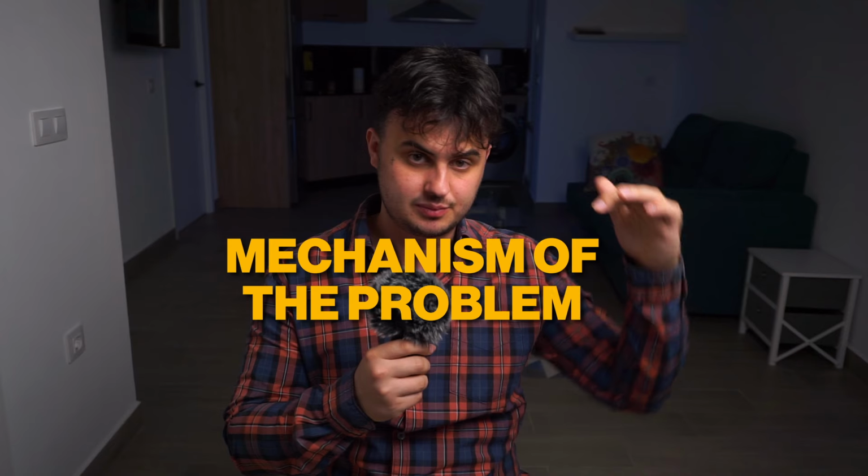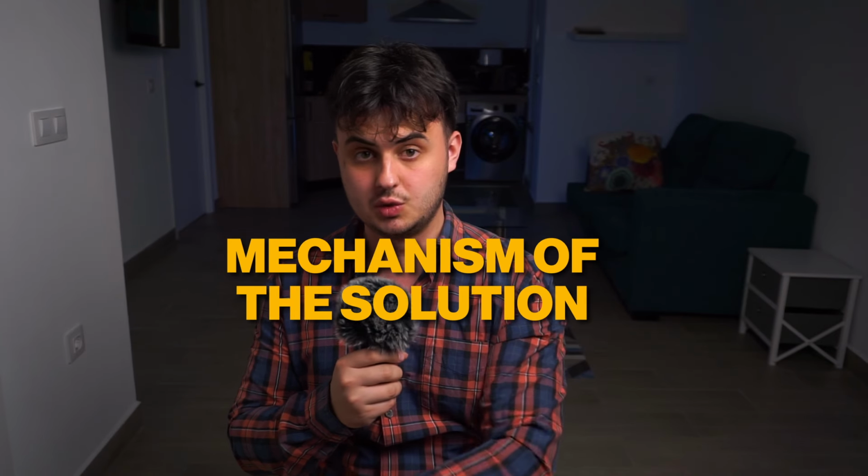Next, you want to define your unique mechanism. This is the bridge that helps people go from A to B. You find it by defining the mechanism of the problem and then the mechanism of the solution. The mechanism of the problem is the explanation of why the problem exists and persists. It's like the hidden cause of why people are stuck or failing, they can't move forward. And it shows them that their problem isn't their fault, or at least partially isn't their fault, and that there's an underlying reason why they haven't succeeded. It basically presents a knowledge gap.